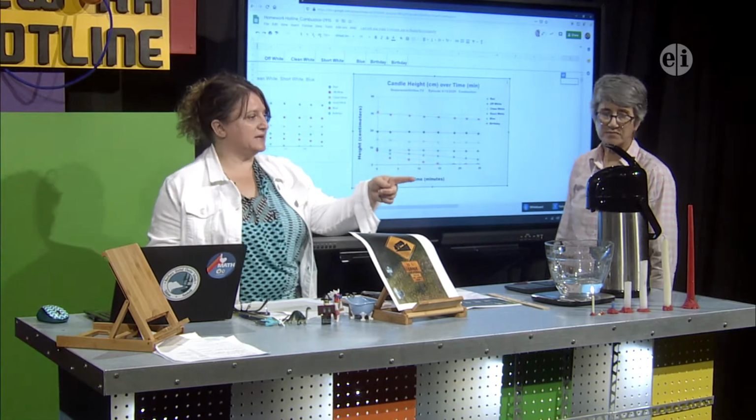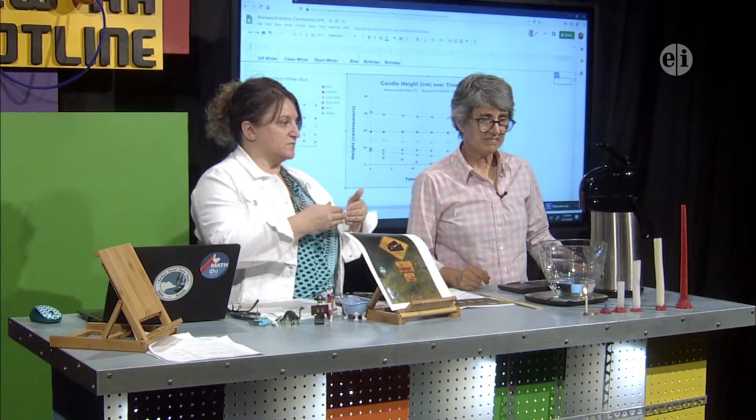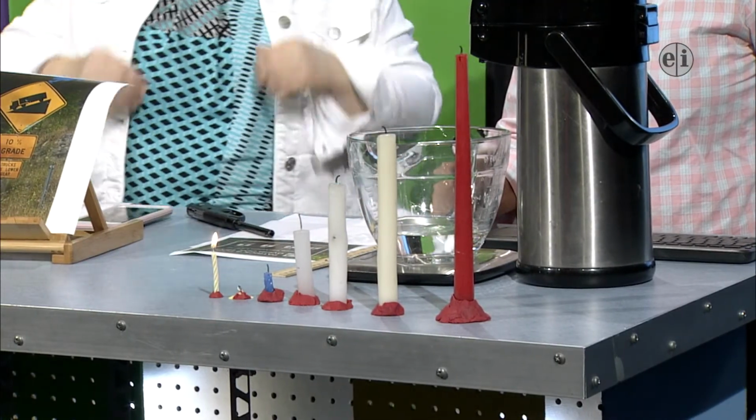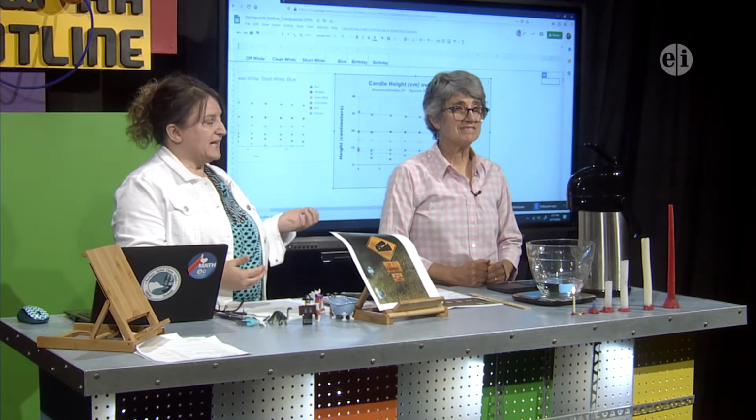If we look at our candles, the height shows us the tallest was the red, and the one that burned at the smallest rate was that second off-white one. And we talked about how the diameter of that candle is wider, and then it made more of a well, so the melted wax went inside. Neat.